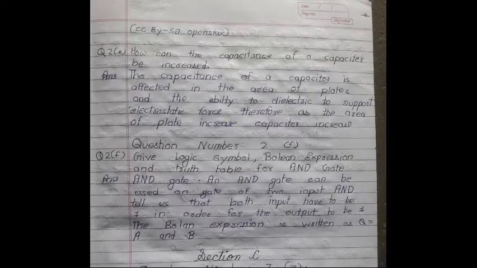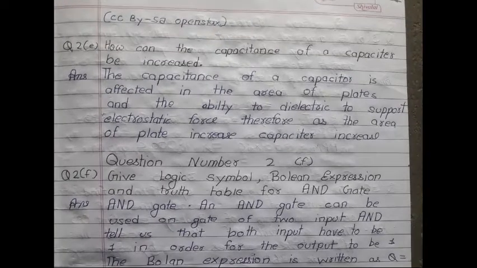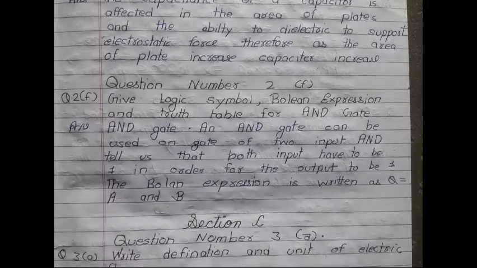Question number 2E. How can the capacitance of a capacitor be increased? The capacitance of a capacitor is affected by the area of the plates and by the ability of the dielectric to support the electrostatic force. Therefore, as the area of the plates increases, the capacitance also increases.